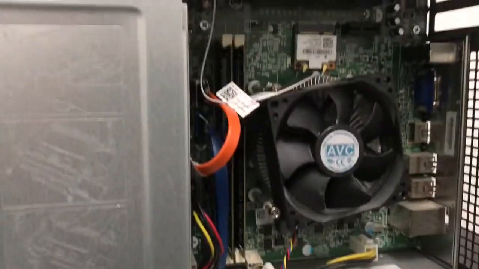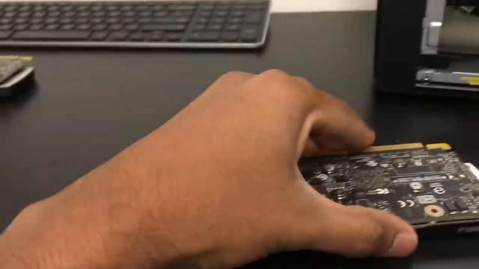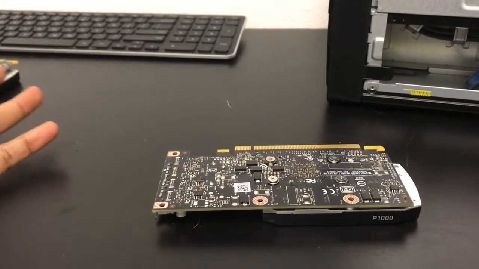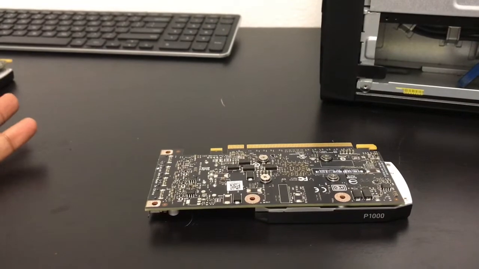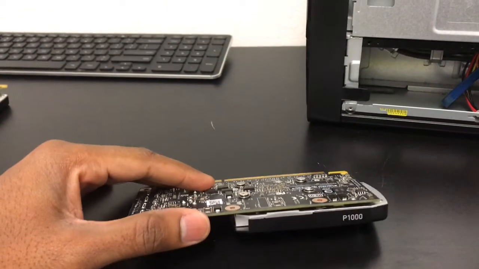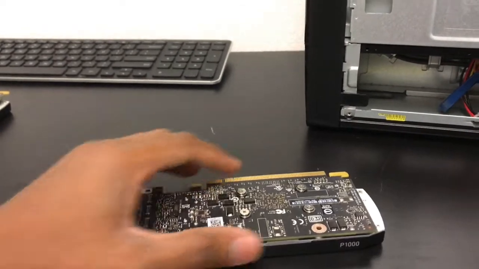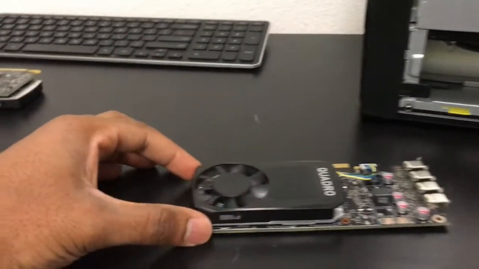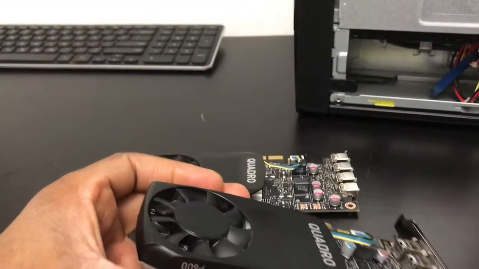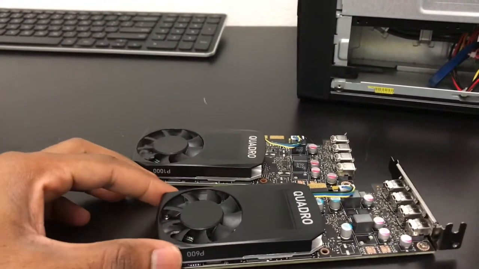So I ordered two graphics cards. This one is from eBay. I got it for around 56 bucks. It's a Quadro P1000. And the other is a P600.